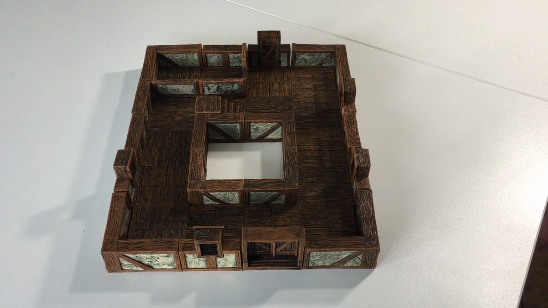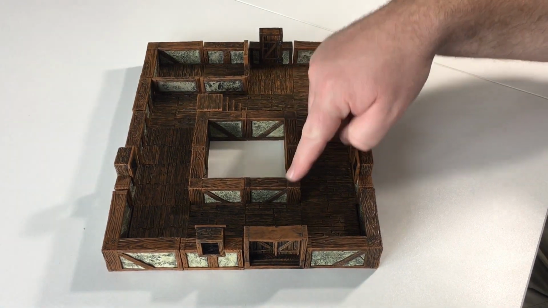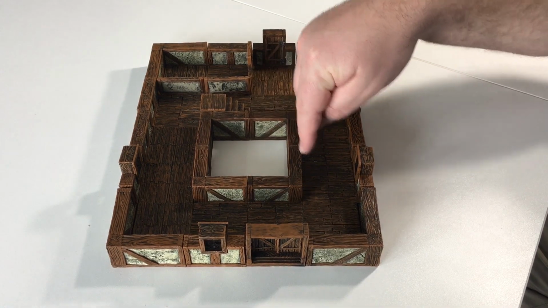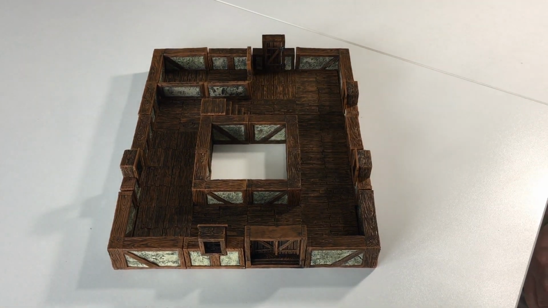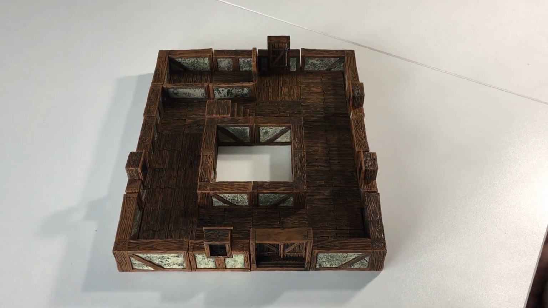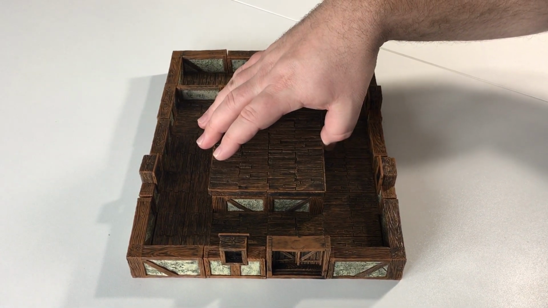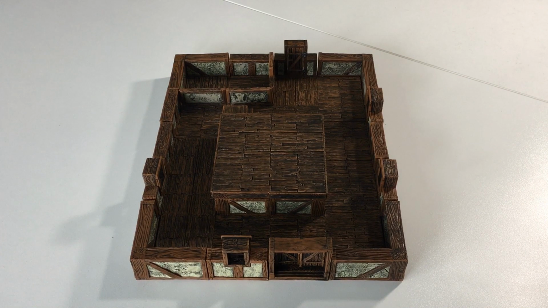So the first thing I want to point out is when you use these inside corners, you understand that they actually fit within the grid pattern. So that's a very useful thing to remember. And it allows you to do stuff like this, where if you want to, you can actually put a raised platform on top of it.